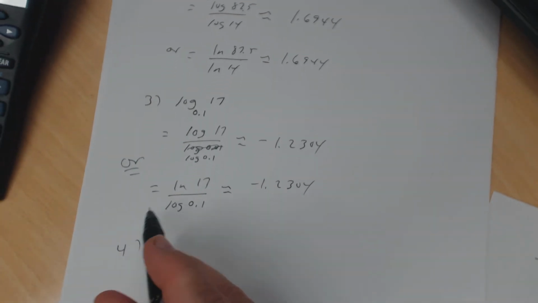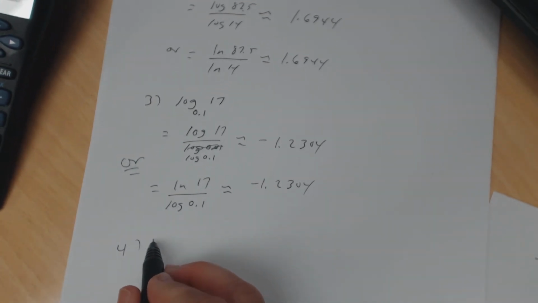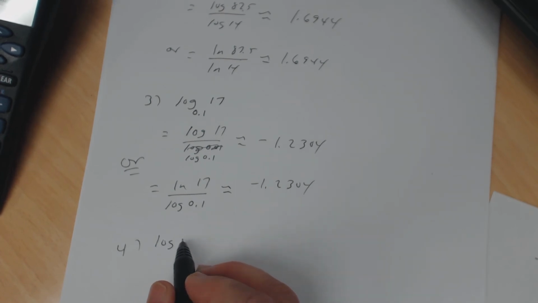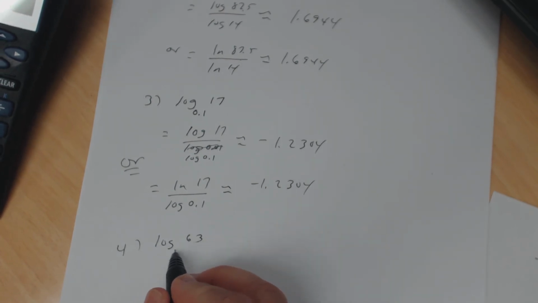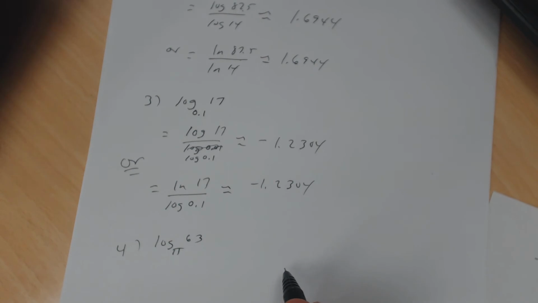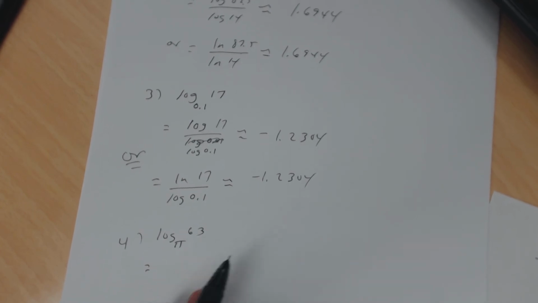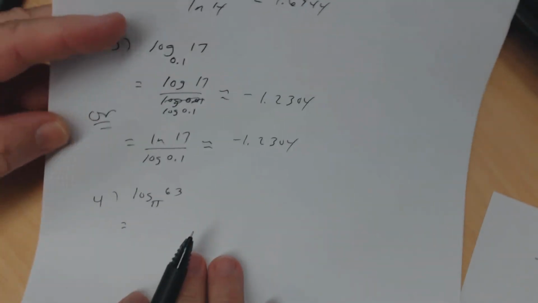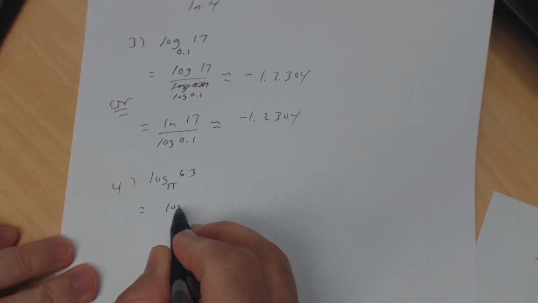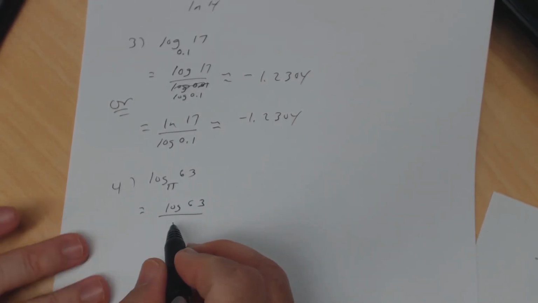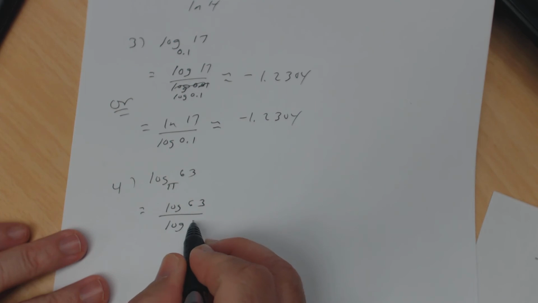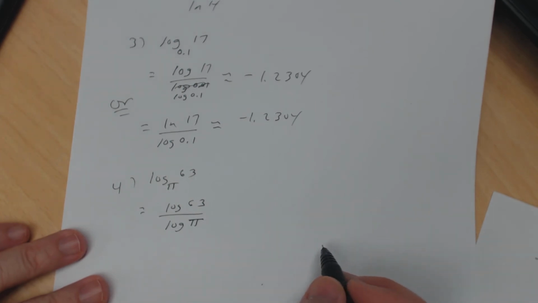Alright, and then one more. Let's look at this one. Suppose we had the log of 63 base pi. Alright, so using base 10, using the common logarithm, I would say the log of 63 divided by the log of pi.